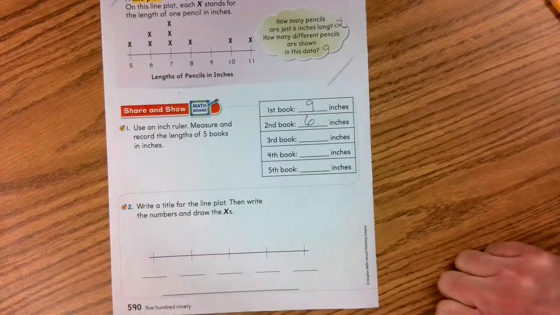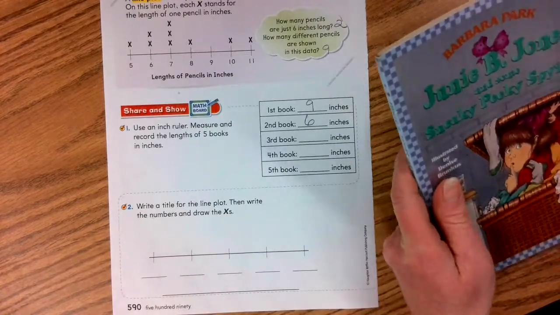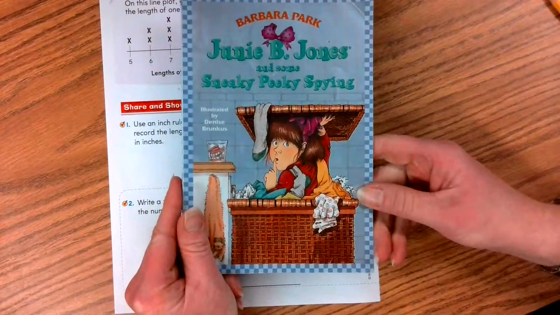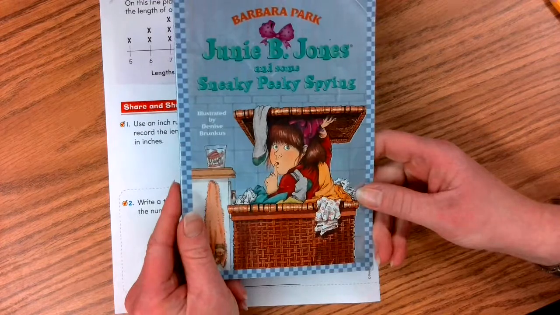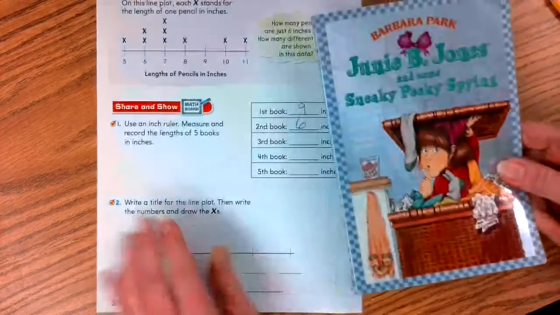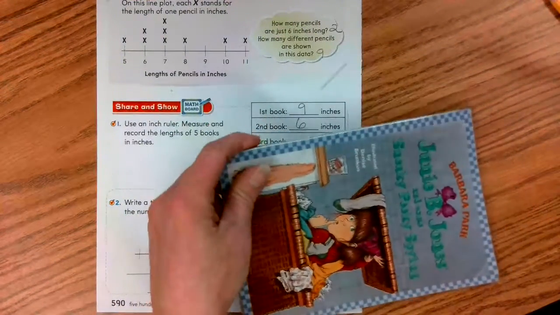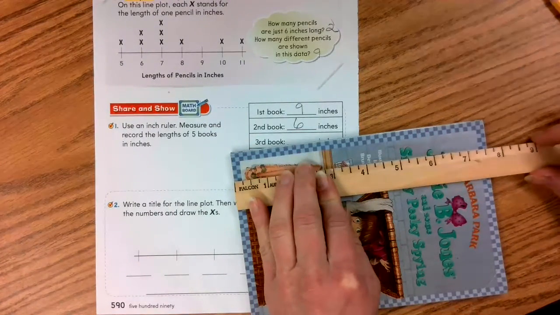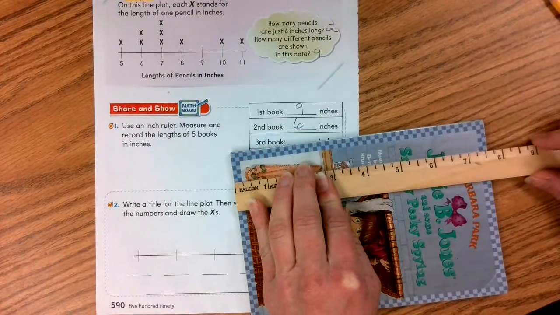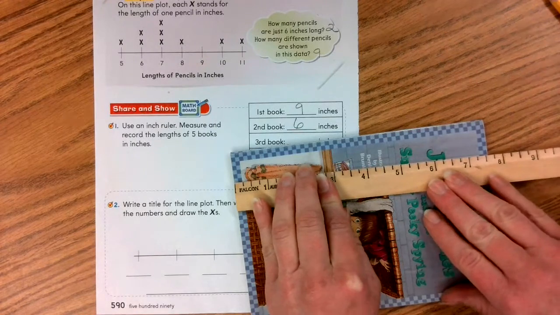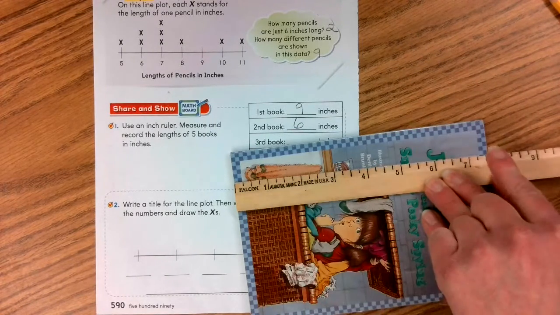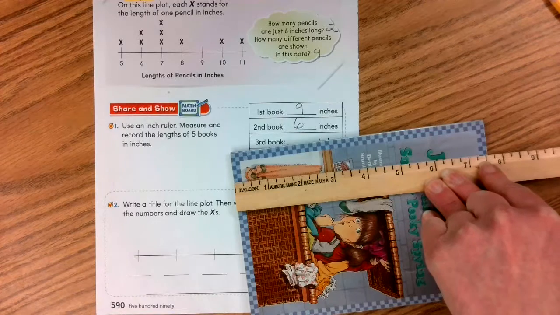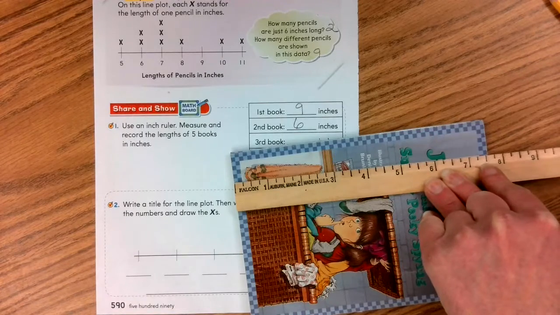Now the third book is Junie B. Jones and some sneaky peeky spying. So let's measure the length of this one. And this one is, okay, so it is a teeny bit more than 7.5.